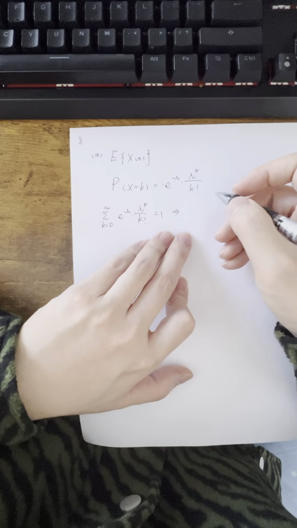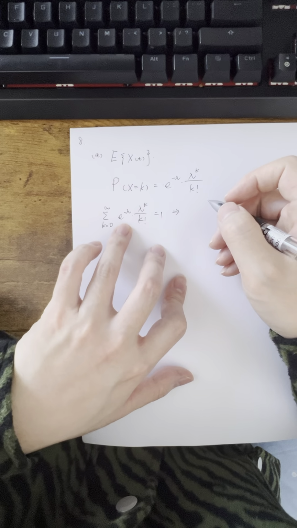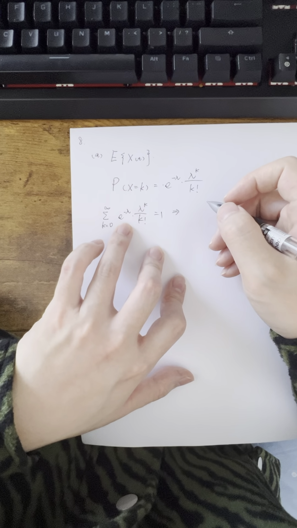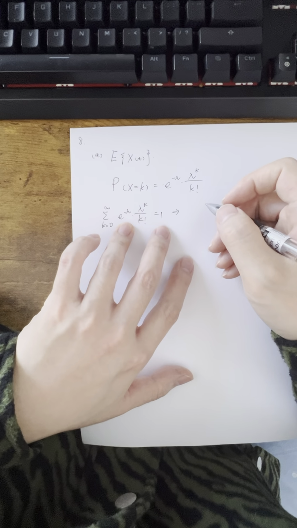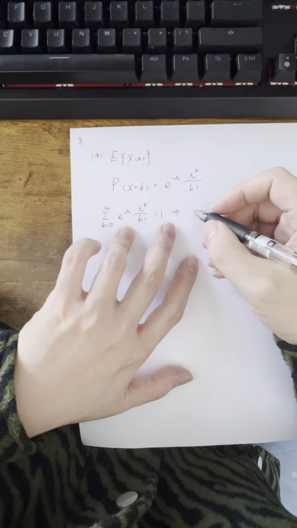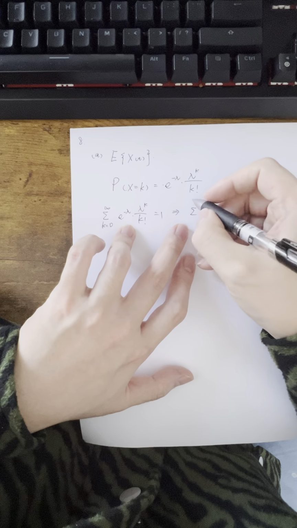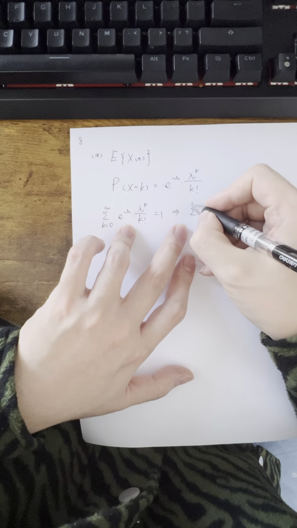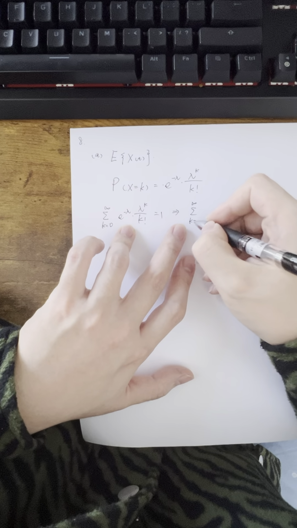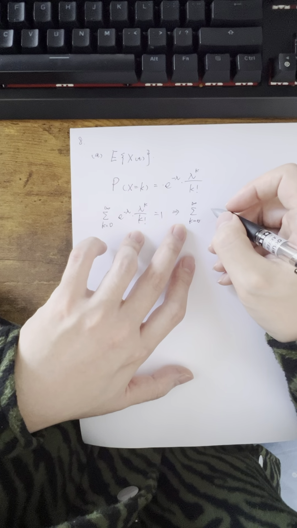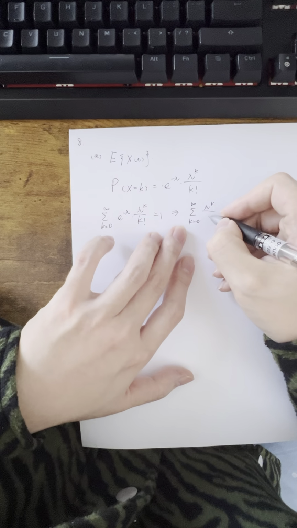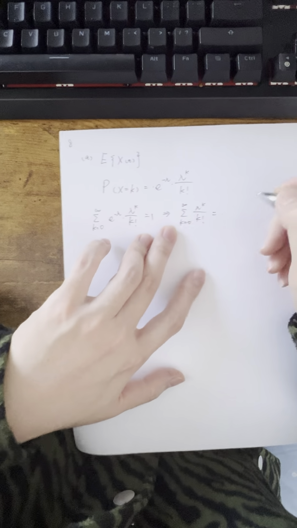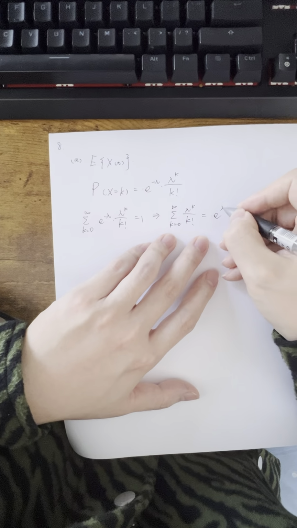And we could multiply by e to the power of lambda at both sides of this equation. So the left side will be the sum of this from 0 to infinity, and the right side will be e to the power of lambda.